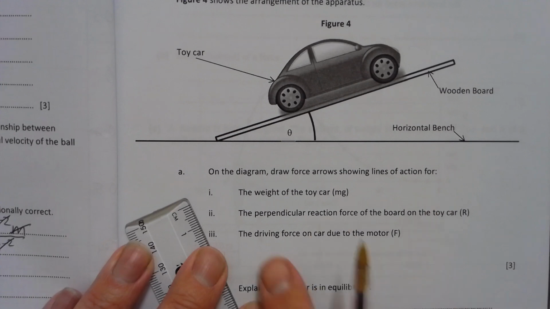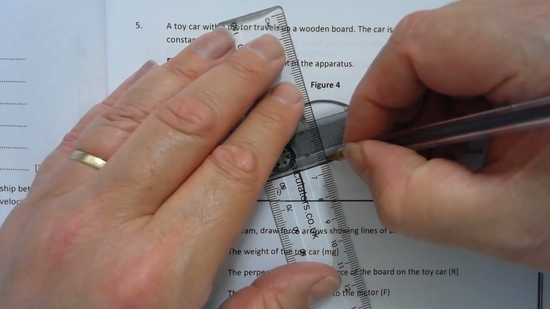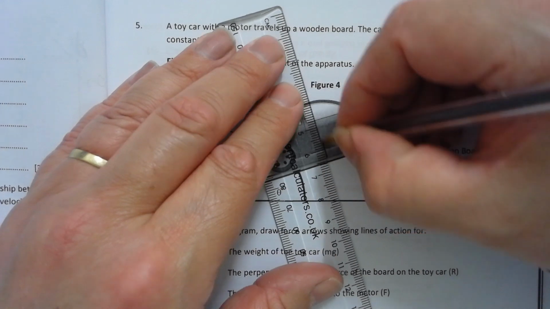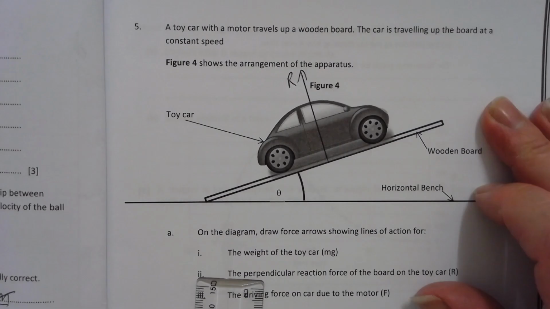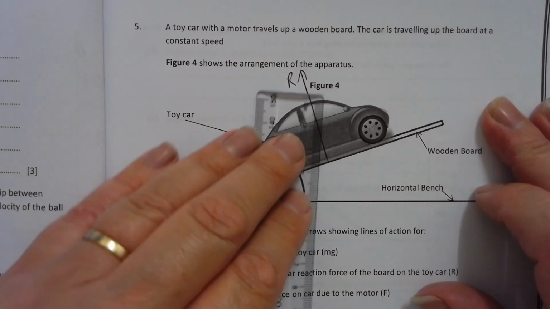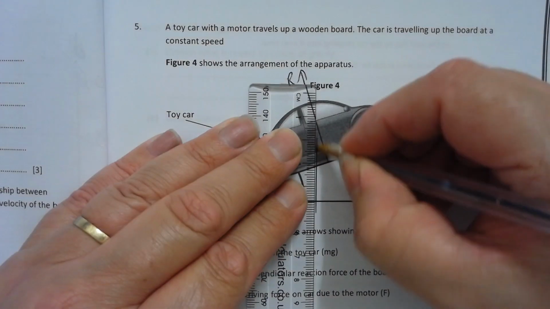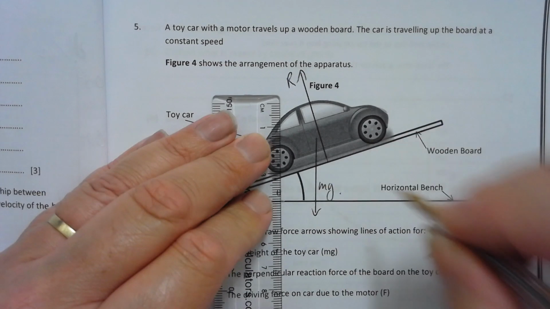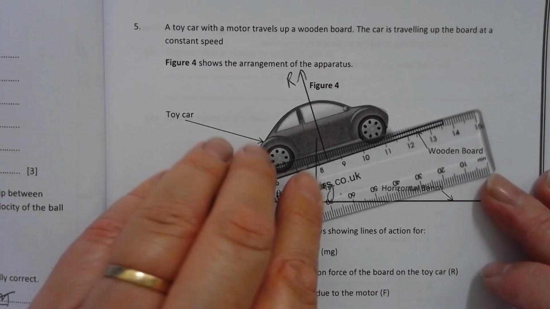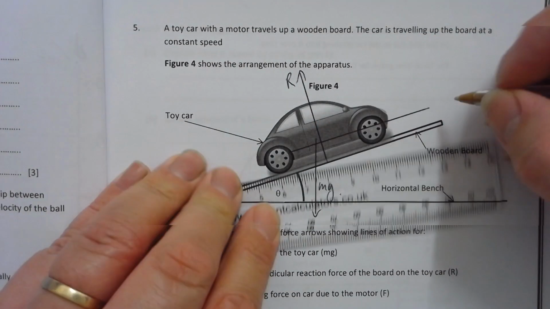So we know the reaction force is perpendicular. That's a no-brainer. So we call that R. The next one we show is the vertical force, which is the weight due to gravity. It tells you to label it mg, mass times gravity. That's the weight of the car. And we know the force on the car is going to be somewhere in that direction, going up the ramp, because it's the driving force of the car.